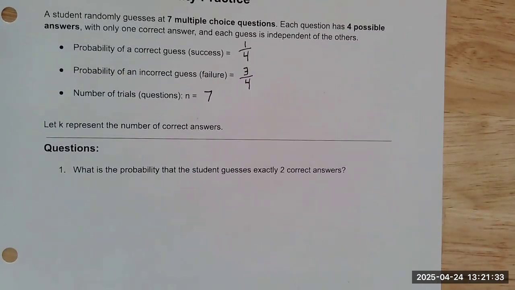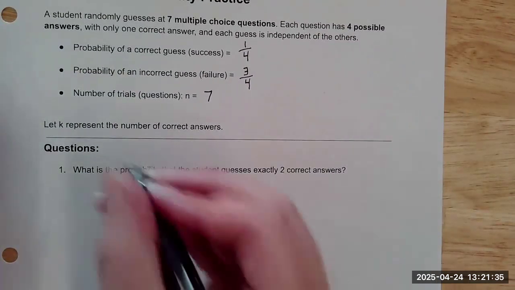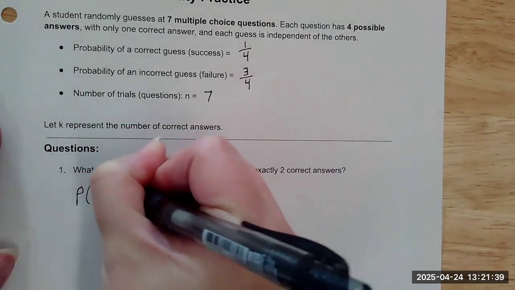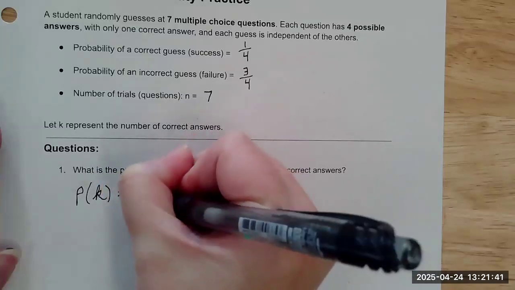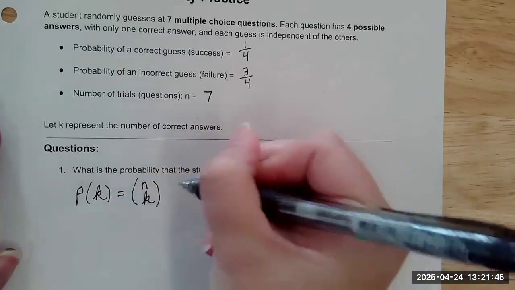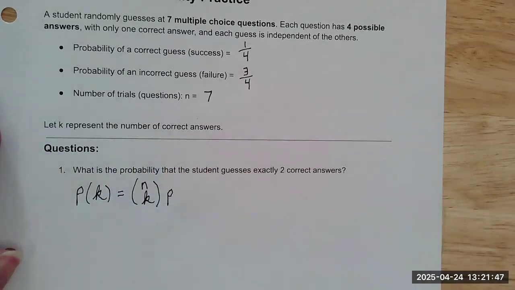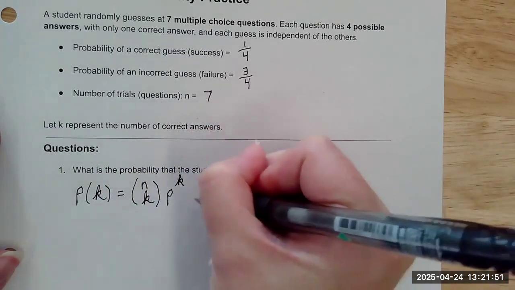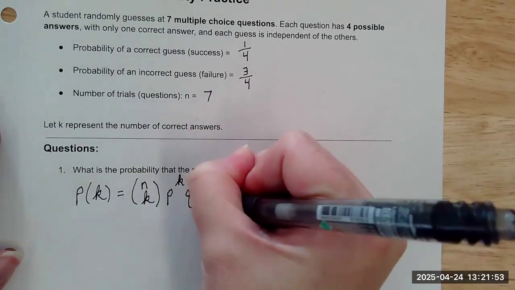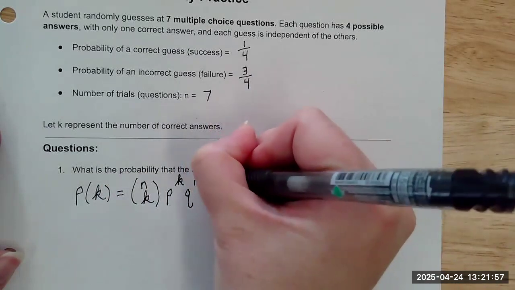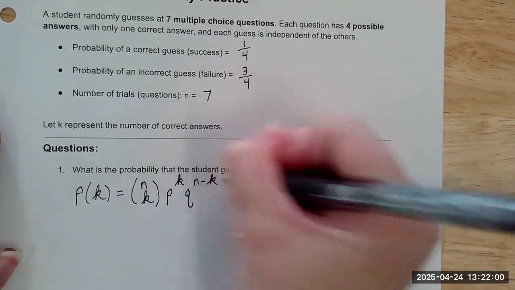So I'm going to write out the formula again. We had the probability of k is equal to n choose k times the probability of a success. That was our p raised to the power of that k. And then I use q, but you could use 1 minus p if you'd prefer, for the probability of a failure. And that's raised to n minus k. So there's our formula.